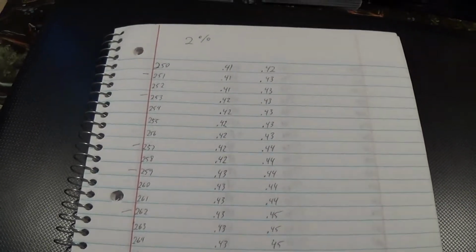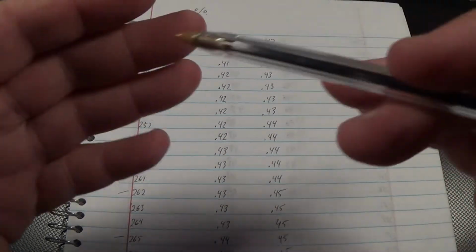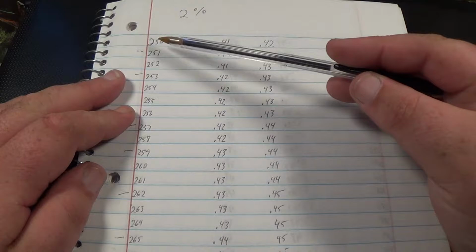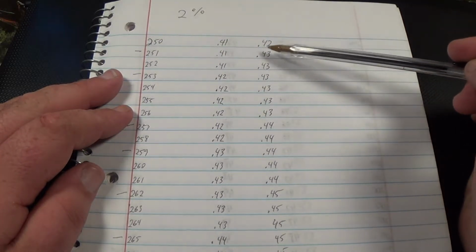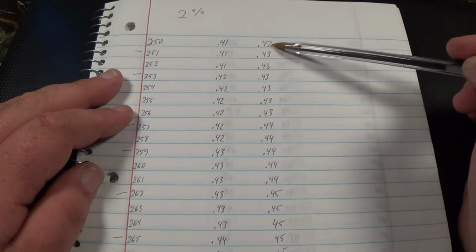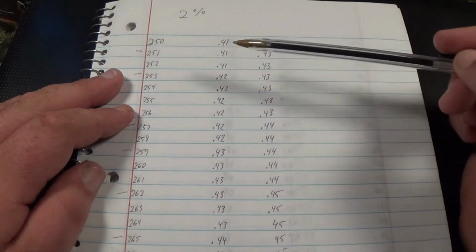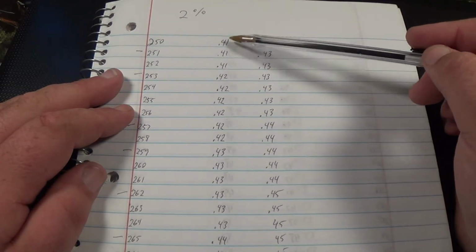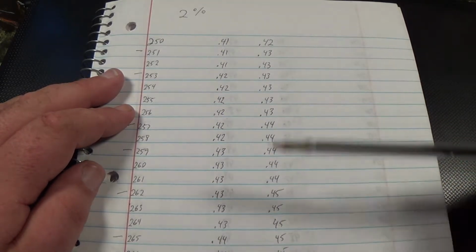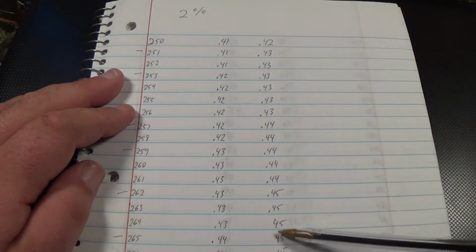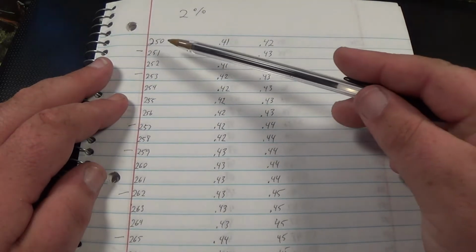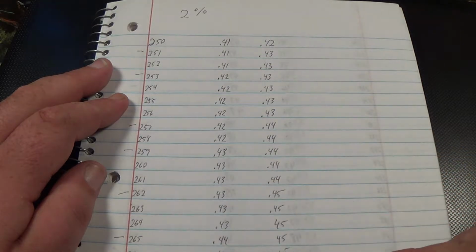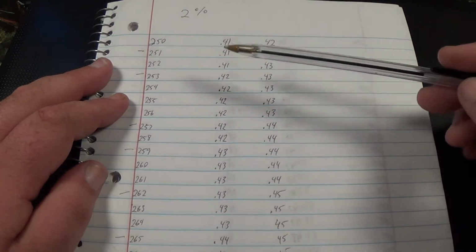2%. I know it's a little far. The original $250 on a 31-day month would be 42 cents. You can go back and look if you like. On a 30-day month, see this row is 30-day months. This row is 31-day months. And this row is the dollar amount deposited.